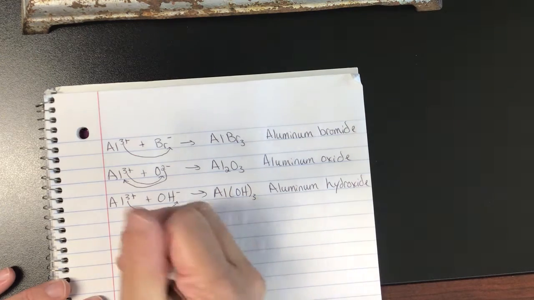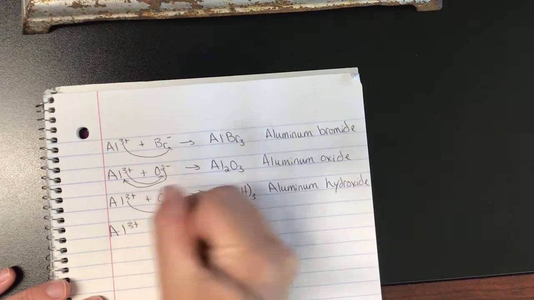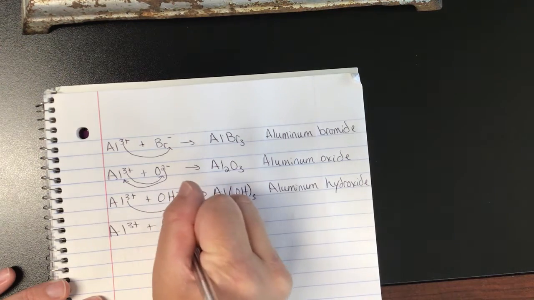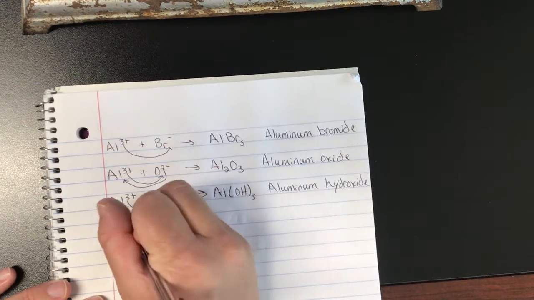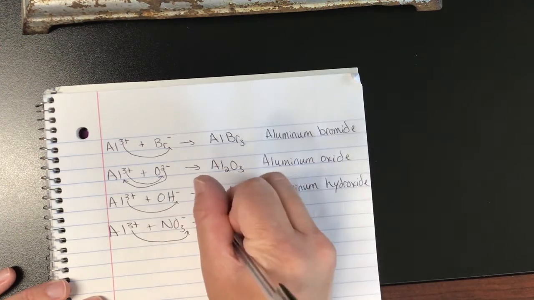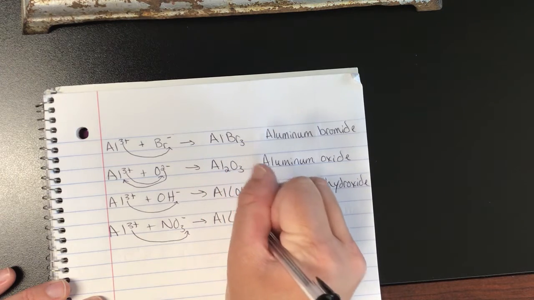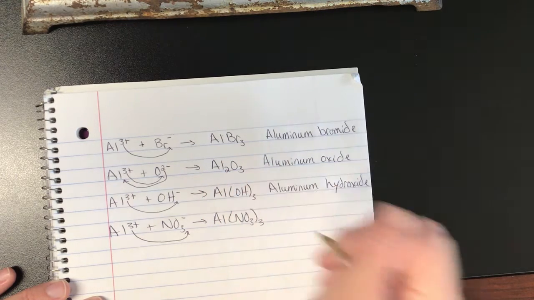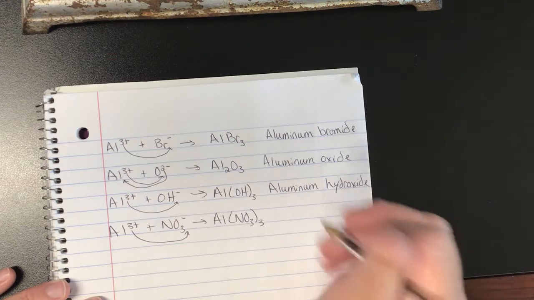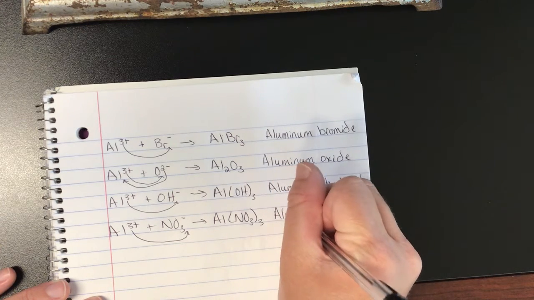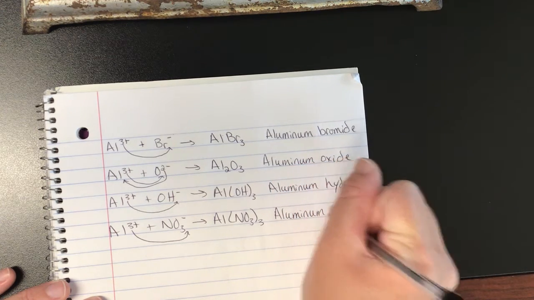Okay, then we have nitrate, so aluminum plus nitrate, NO3 -1. With the 3 coming over here, it's going to be Al(NO3)3, with the parentheses and then 3 again from aluminum. So it's aluminum nitrate.